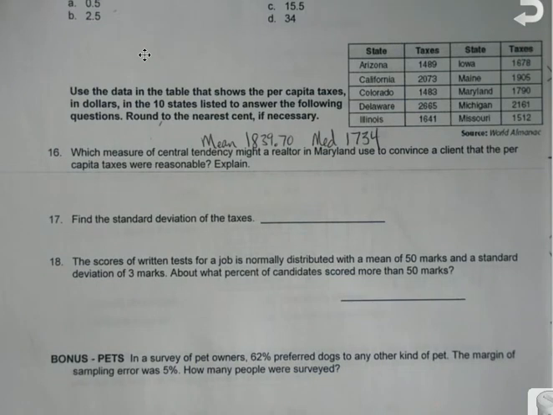So I got a 50-50 shot here. So let's reread the question again. Which measure of central tendency might a realtor in Maryland use to convince a client that per capita taxes were reasonable? We want to make it look like Maryland has cheap taxes.